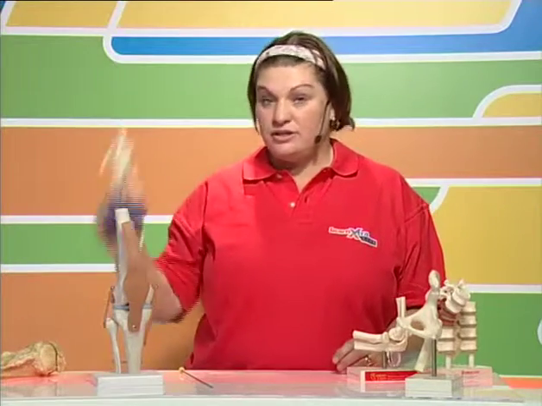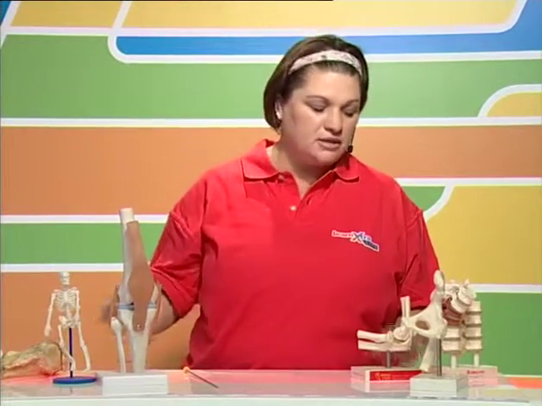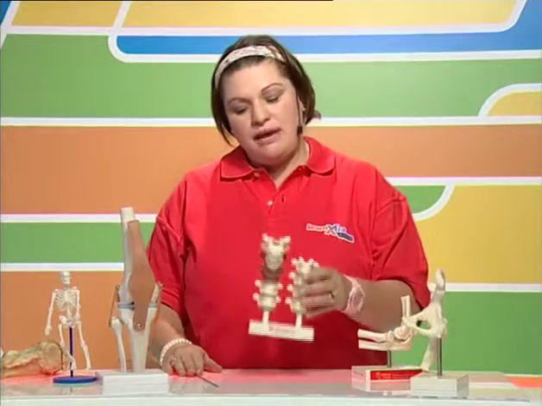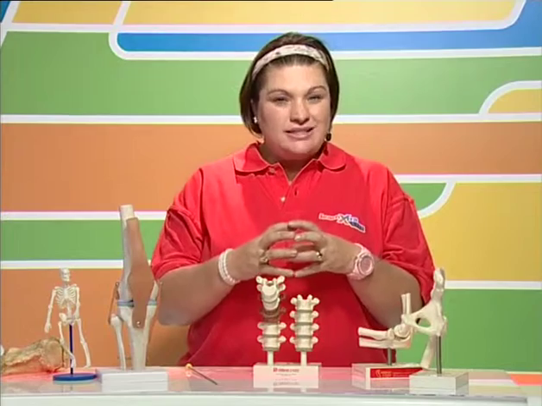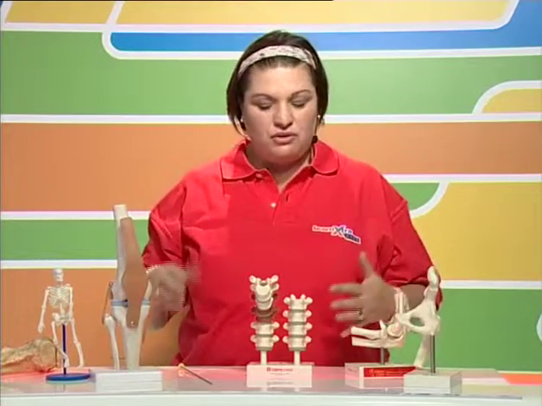Our second joint, so now you should be able to guess, is joints that are able to move slightly. Although they are quite stable, they allow a slight amount of movement when necessary, but they still are not freely movable.